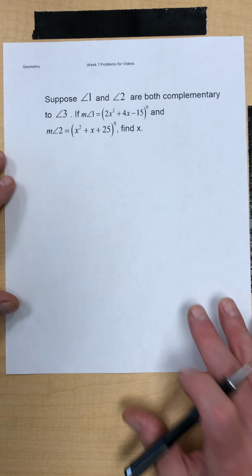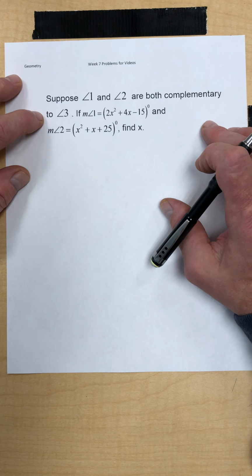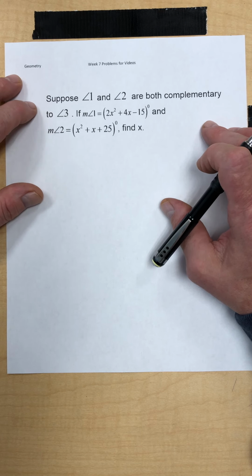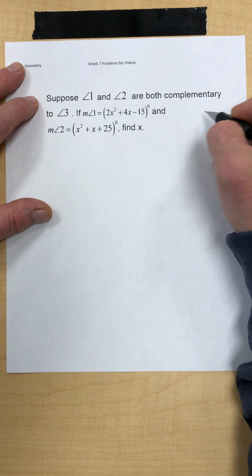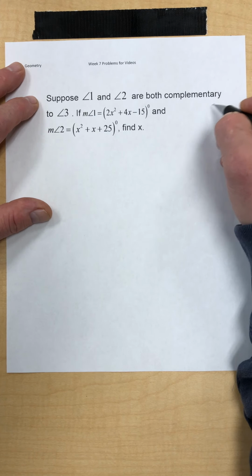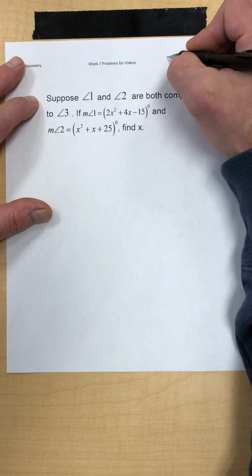Now angles 1 and 2 are both complementary to angle 3. Complementary means they add up to 90 degrees. So once again, rather than being the congruent supplements theorem, this is the congruent complements theorem.